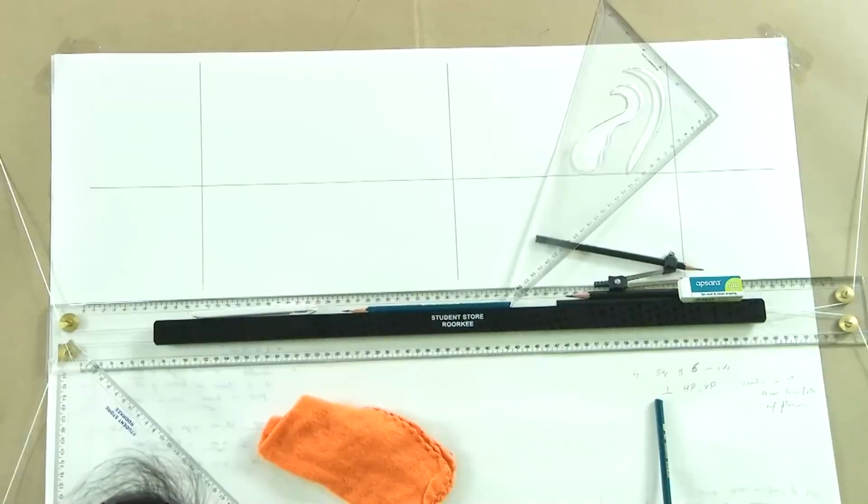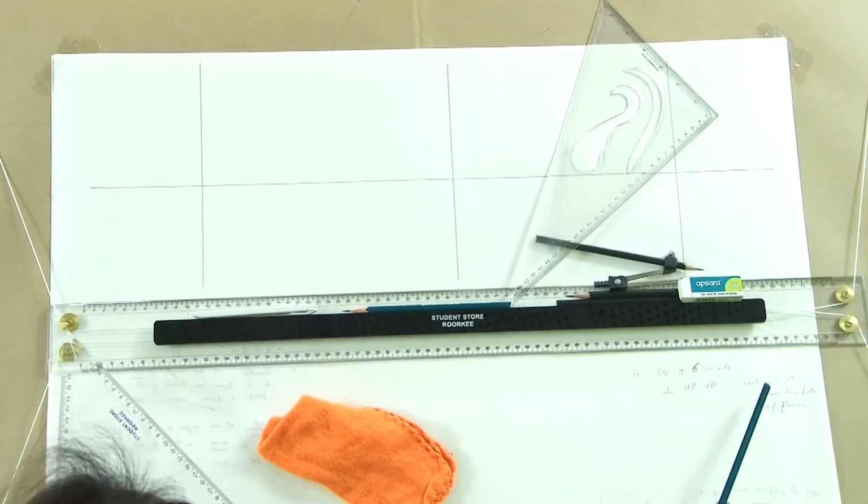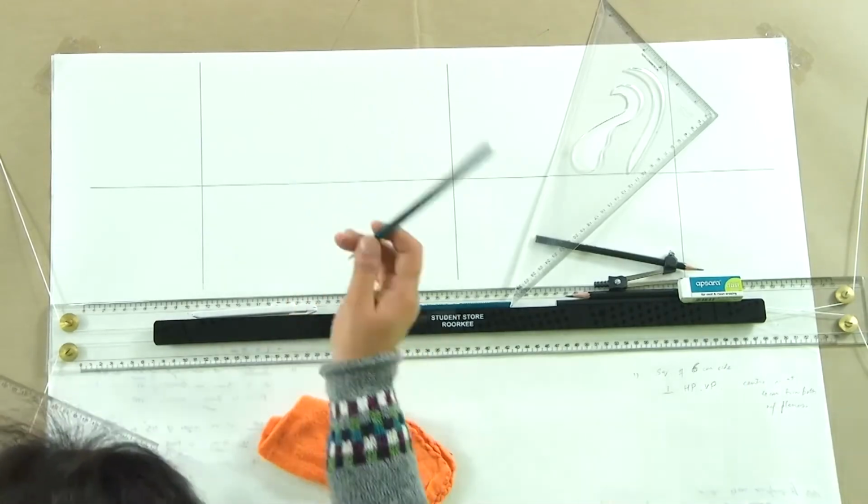To start with, I have already drawn the VP, HP and a side plane here, and since the square is perpendicular to both HP and VP, we will be seeing its true projection in the side view.